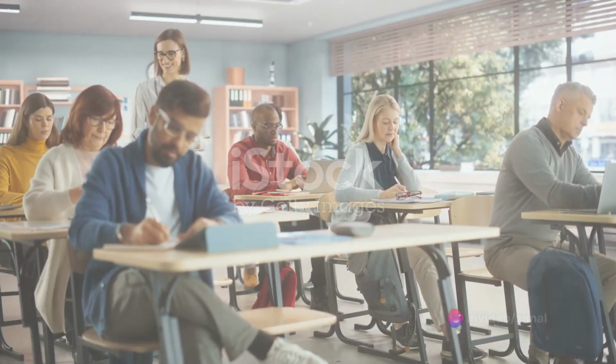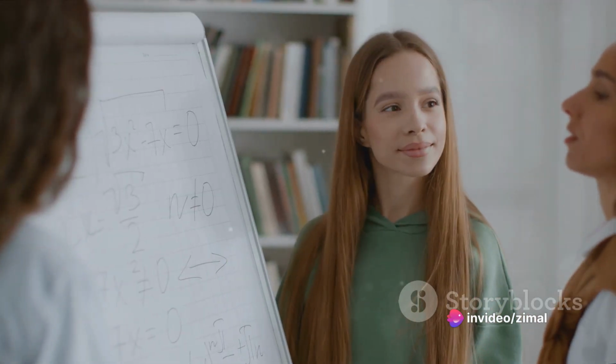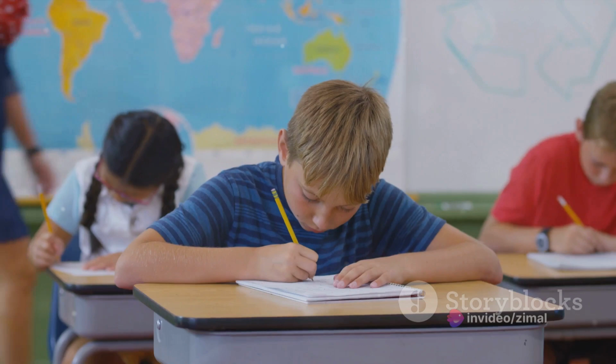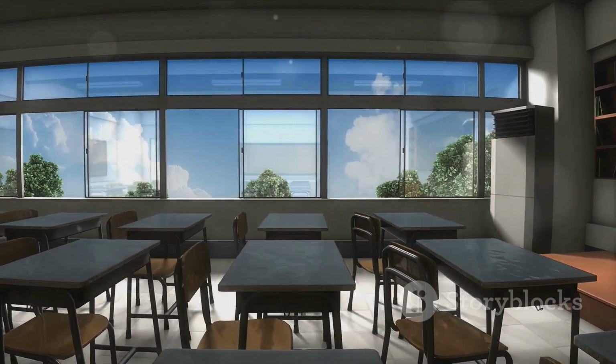Let's start with the basics. What are the key elements of a setting? Time, place, atmosphere, and mood. Exactly. Now let's try creating a setting together. For this exercise, I want you to create a setting description. Think about the time, place, atmosphere, and mood.